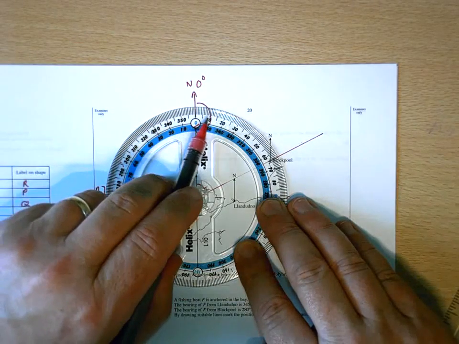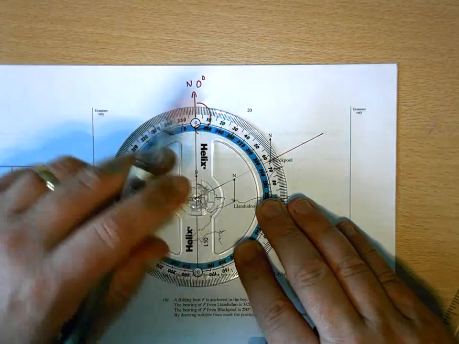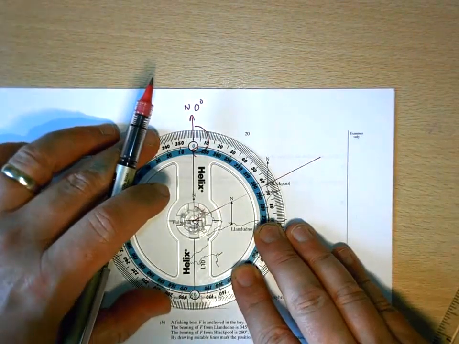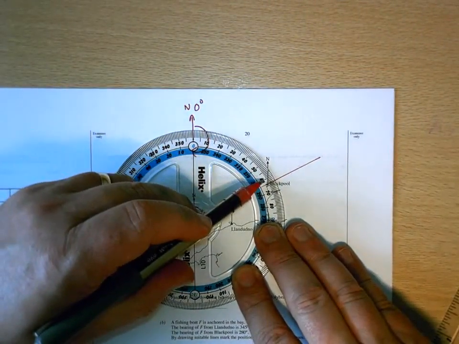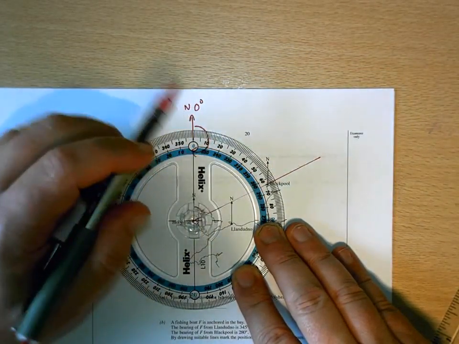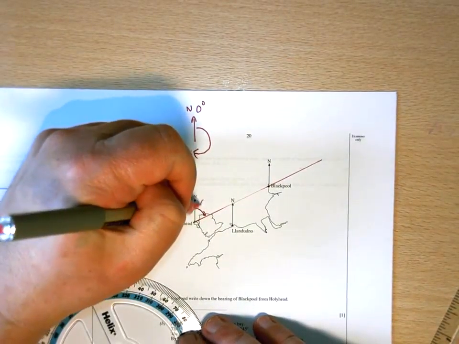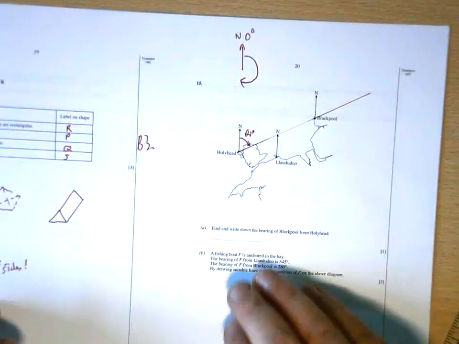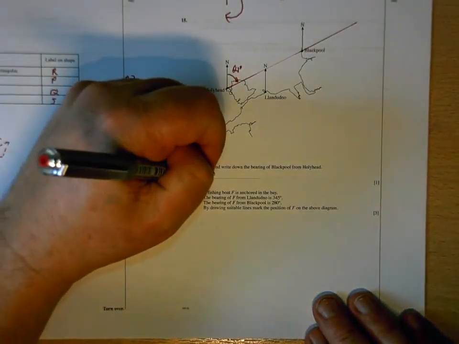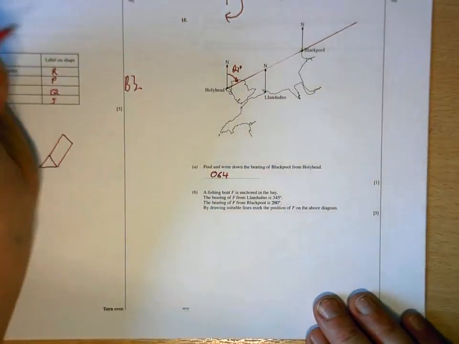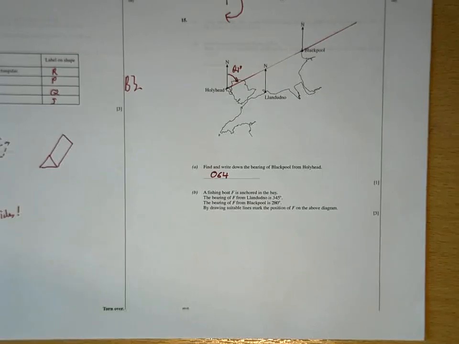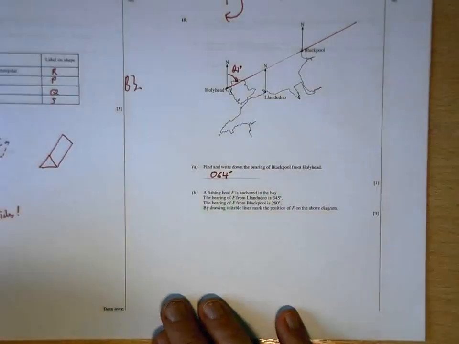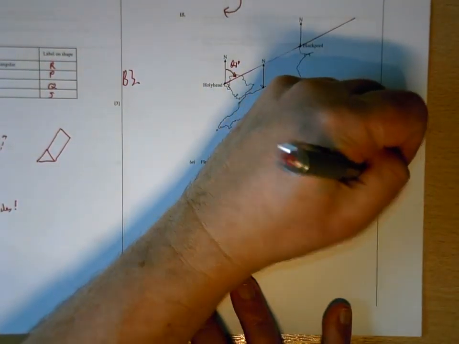So 0, 10, 20, 30, 40, 50, 60. That's about 64 degrees. So as a three-figure bearing, you would write it as 064 degrees. So there'd be 1 mark for that.